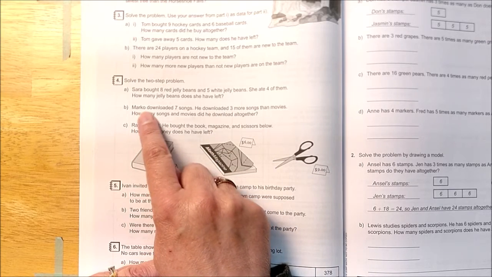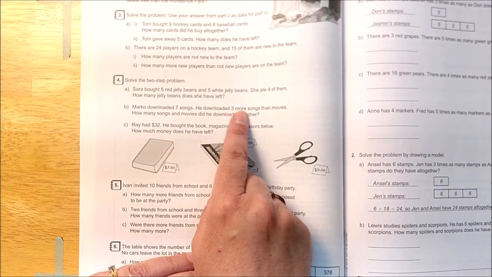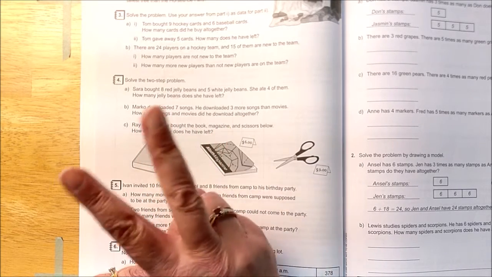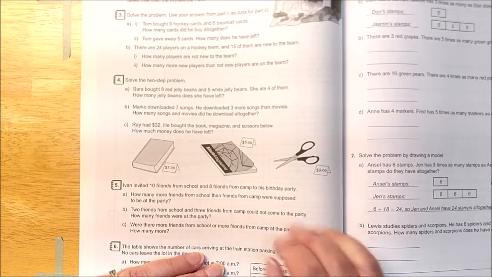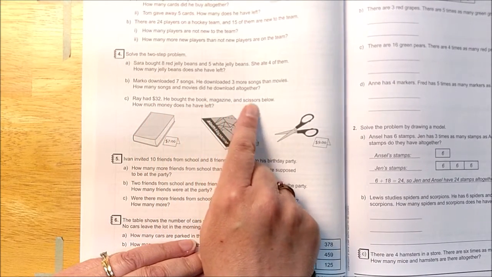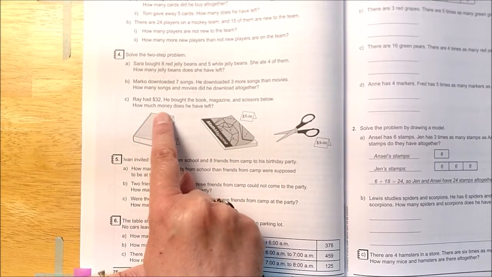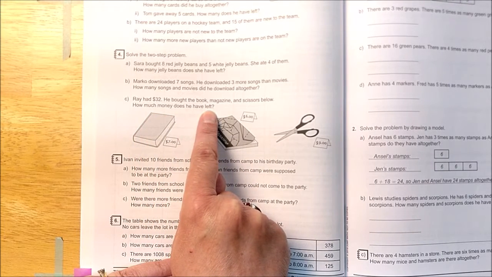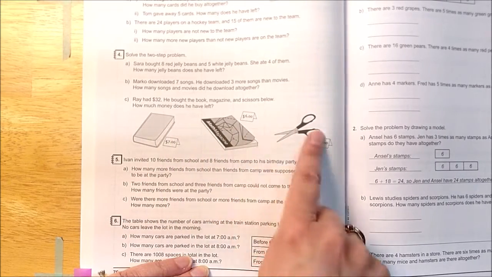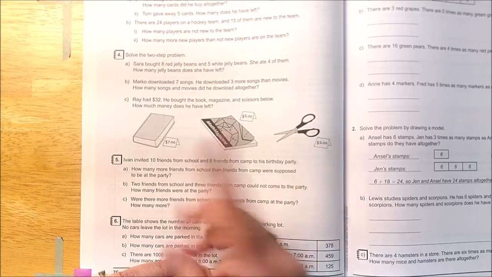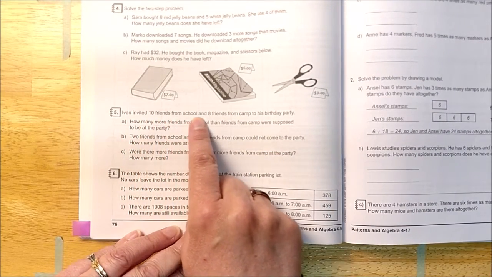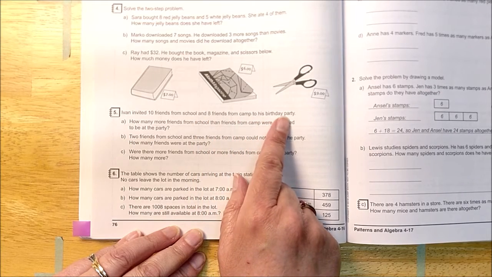Marco downloaded 7 songs. He downloaded 3 more songs than movies. How many songs and movies did he download altogether? You're going to have to do 2 things. Figure out 2 things in order to do that. Ray had $32. He bought a book, magazine, and scissors below. How much money does he have left? So we're going to have to figure out, he bought all these things. How much do these things cost? Okay, away you go.